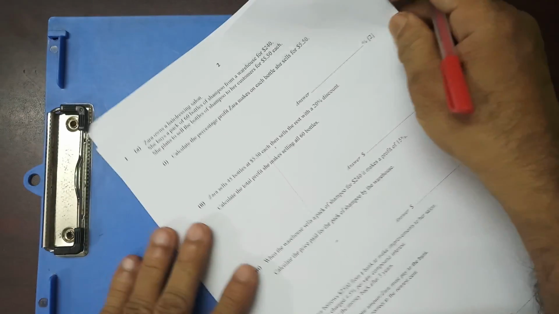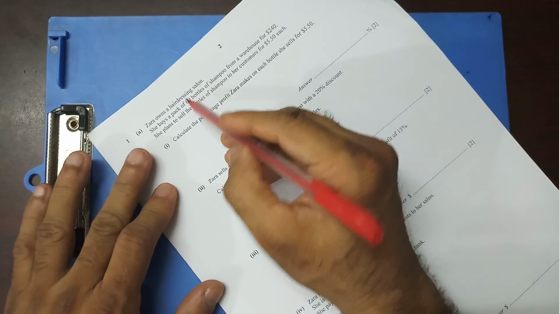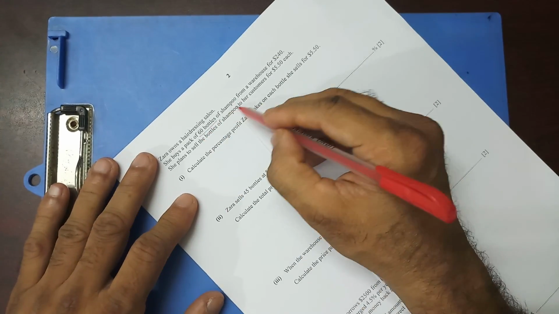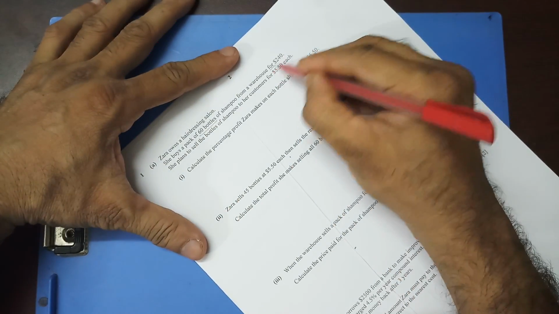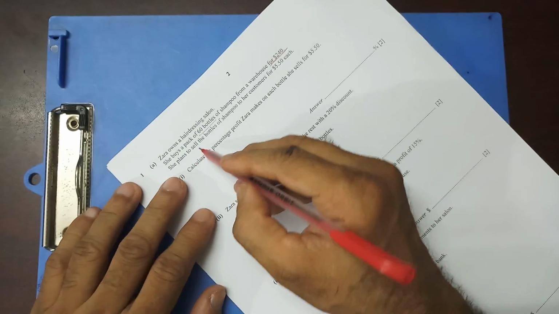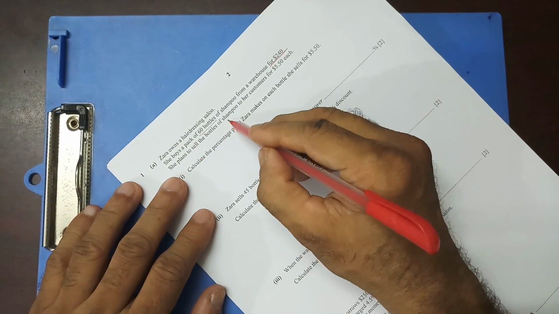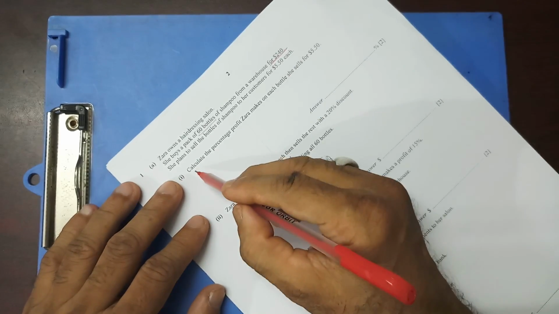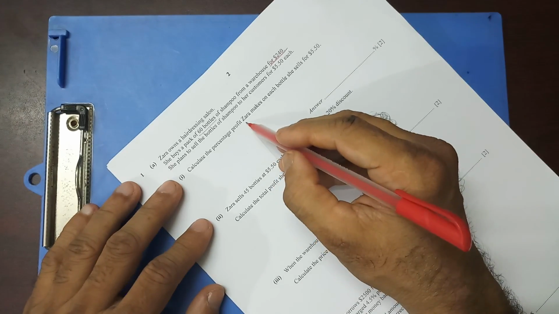Okay. The first question says that Zara owns a hairdressing salon. She buys a pack of 60 bottles of shampoo from a warehouse for $240. So 60 bottles costing $240. She plans to sell the bottles of shampoo to her customers for $5.50 each. So calculate the percentage profit.